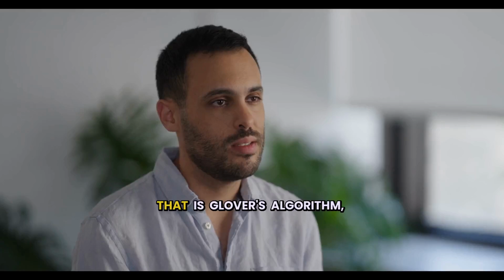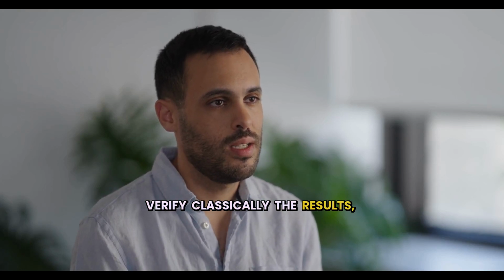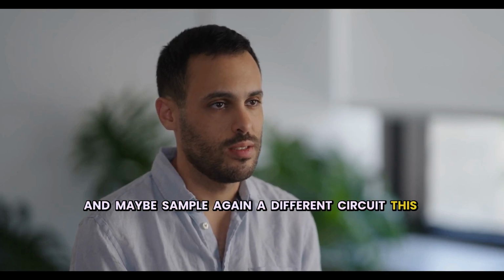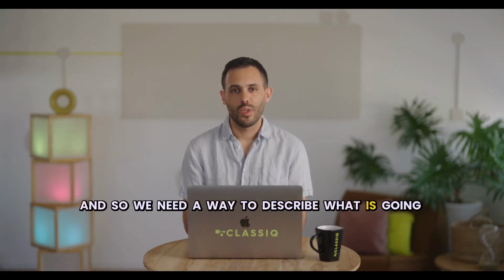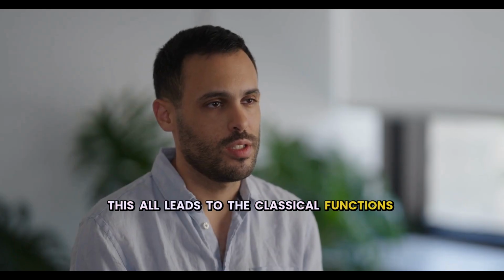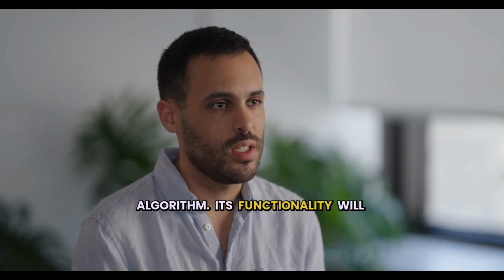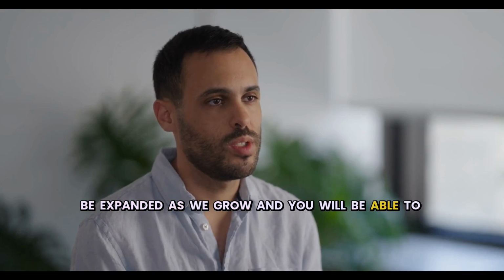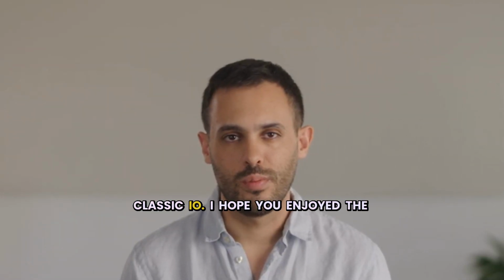A bit more hybrid than that is Grover's algorithm, where we sample the circuit, verify classically the results, and maybe sample again, a different circuit this time. The list goes on, and so we need a way to describe what is going to be executed when we press the button. This all leads to the classical functions, being part of the model itself. Each model contains a classical main function that describes the algorithm. Its functionality will be expanded as we grow, and you will be able to describe more algorithms with it. Learn more about our classical functions in our documentation at docs.classiq.io.